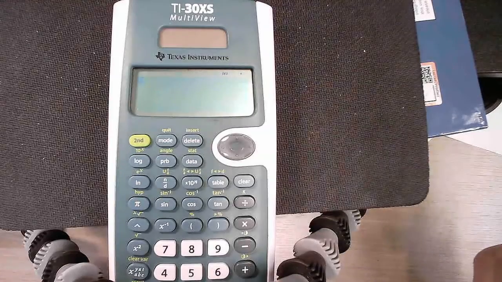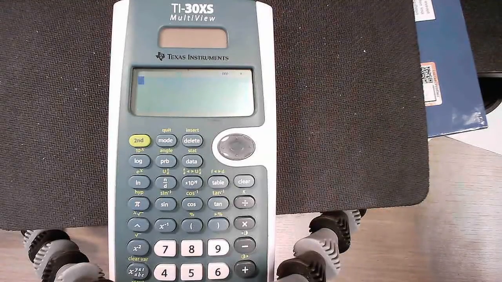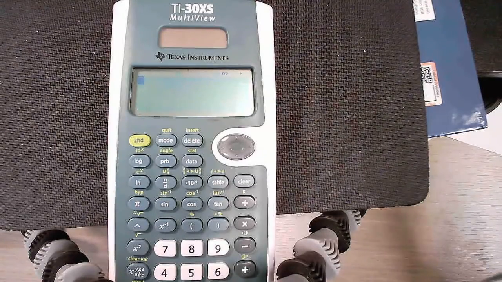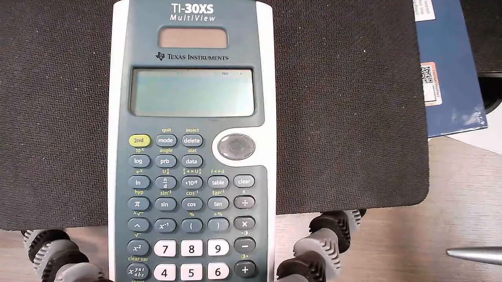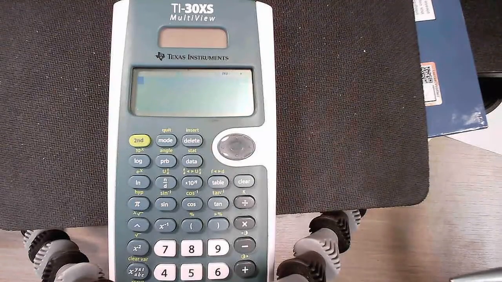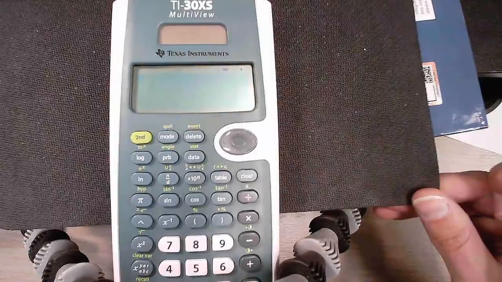Look at the TI-30XS Multiview. This also works for the TI-34 Multiview. May have a little bit of difference, but for the most part it's going to be the same. We're going to look at the statistical calculations with this.